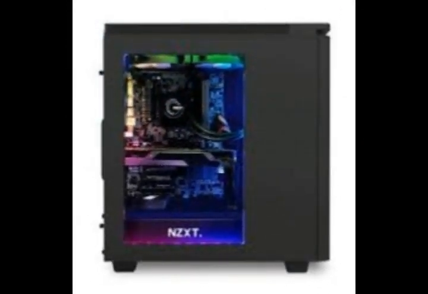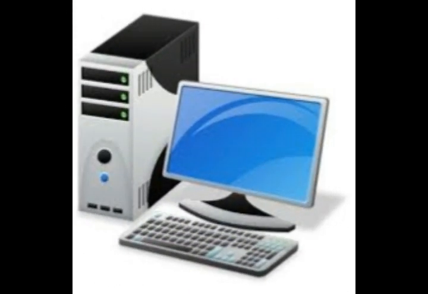Mass storage device. A storage medium, media is the plural, is the physical material on which items are kept. A storage device is the computer hardware that records and retrieves items to and from a storage medium. Storage devices can function as sources of input and output.